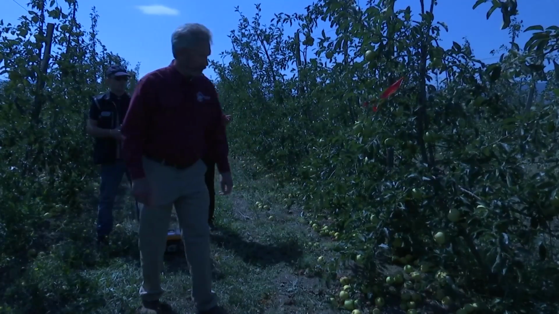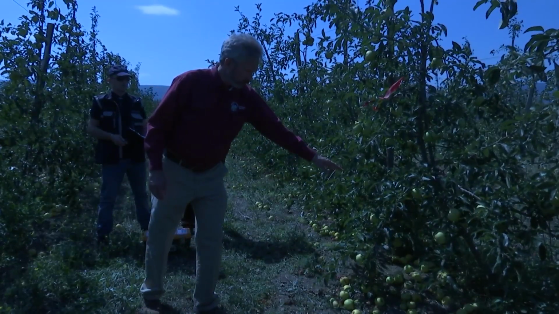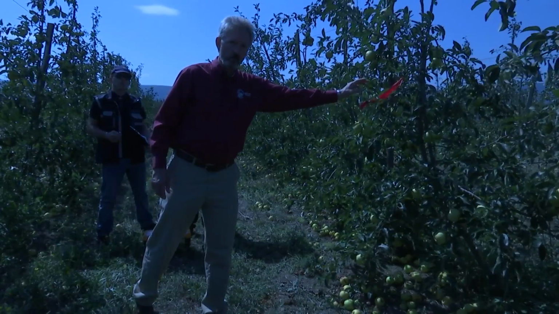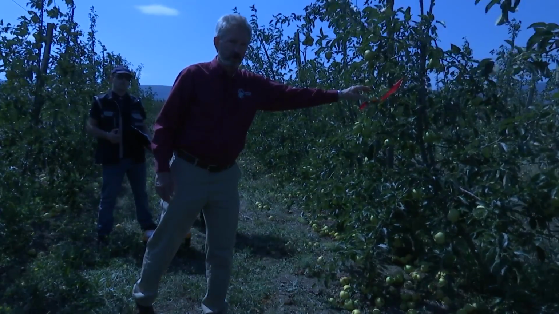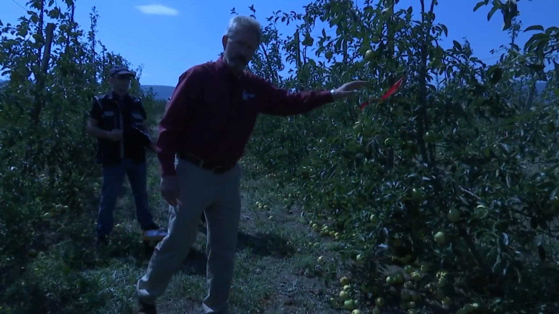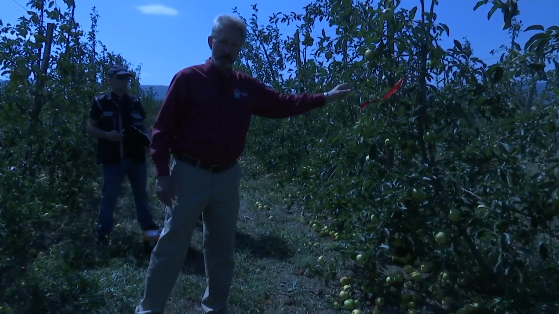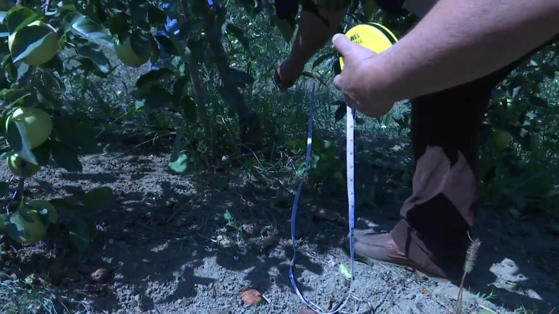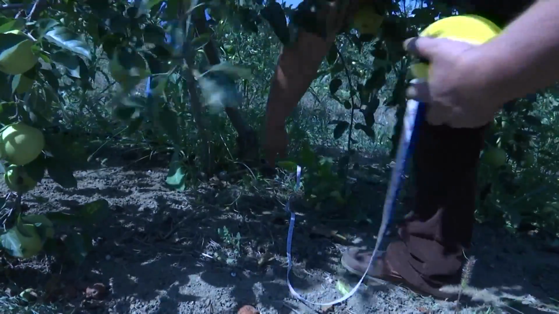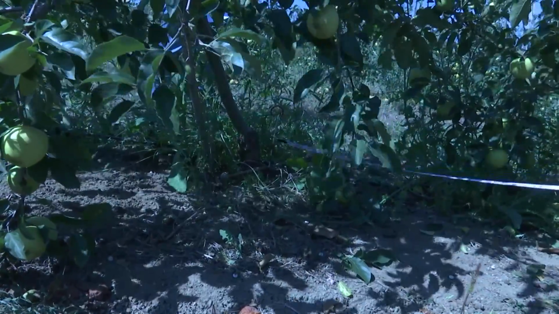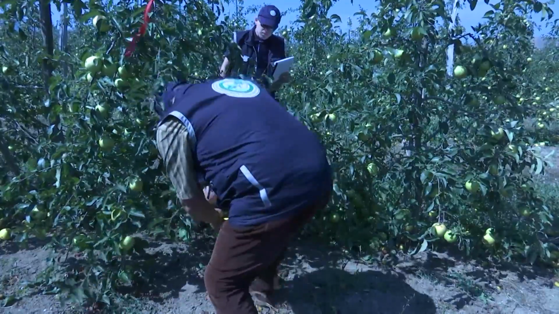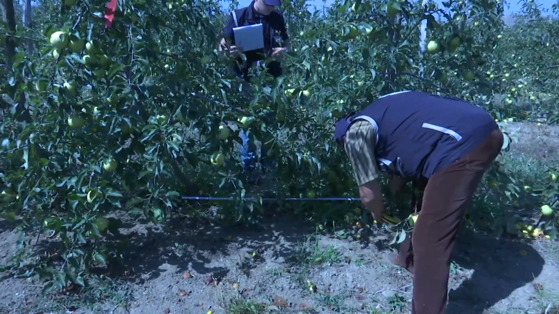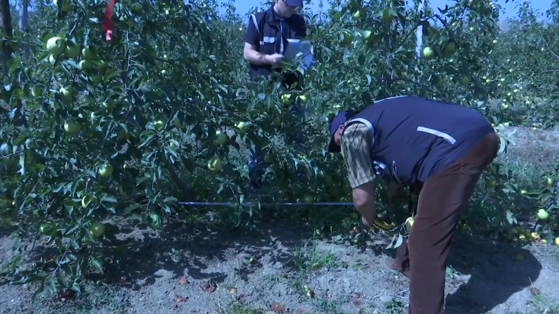And we'll also take a measurement from the trunk of the selected tree over to the next row of trees, also moving in the direction of travel from the starting corner. Notice he places the stake near the center of the tree, measures to the next tree in the direction of travel.